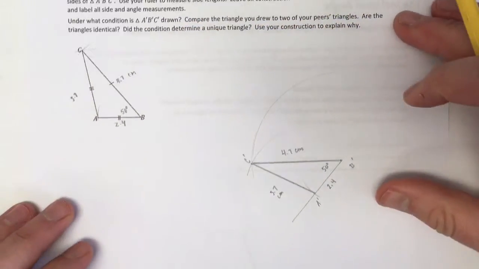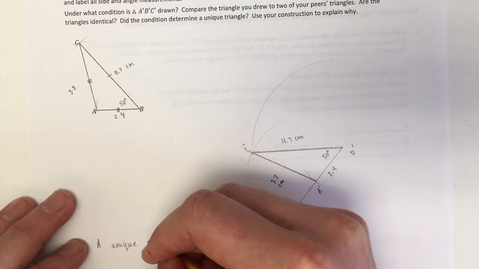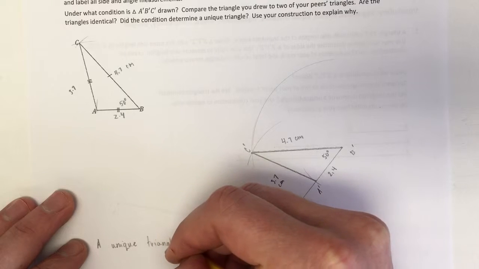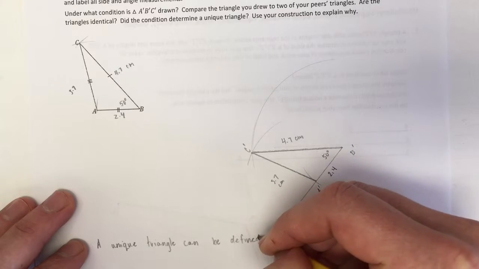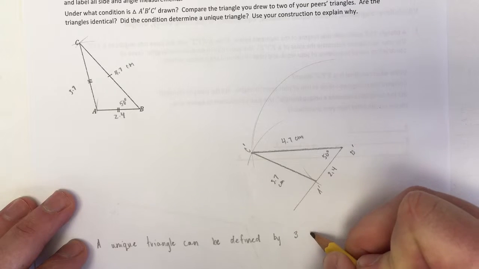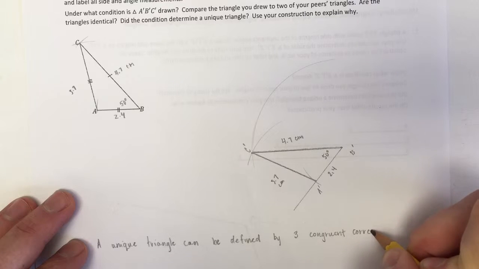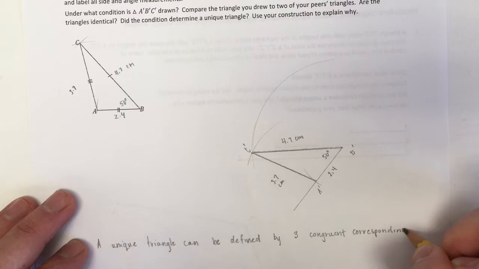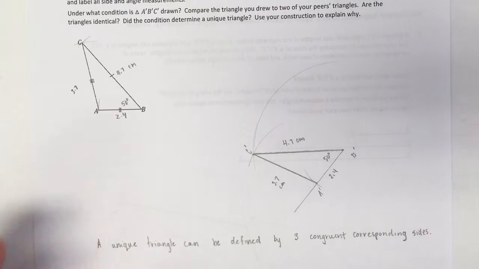And so what your summary is: a unique triangle can be defined by three congruent corresponding sides. Okay, so that's sort of your big takeaway on that.